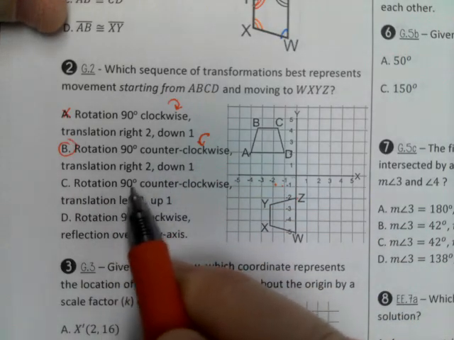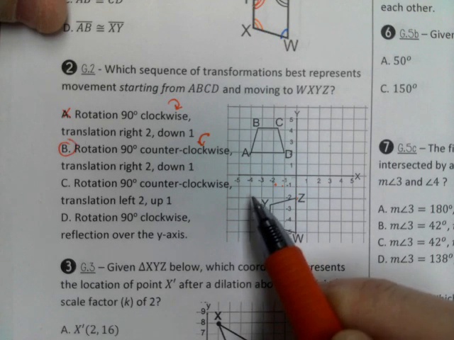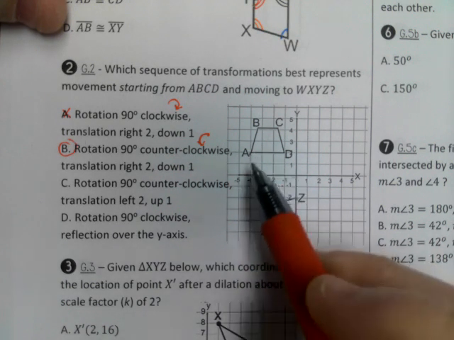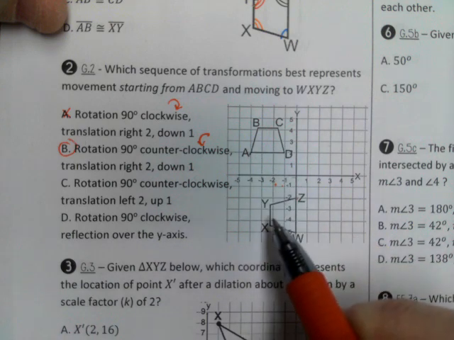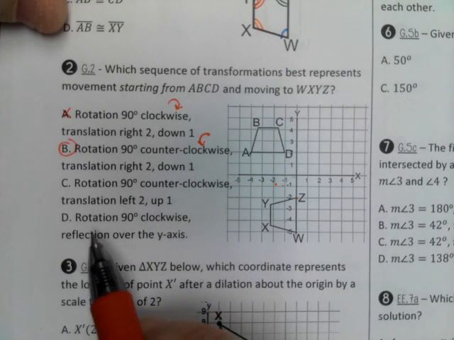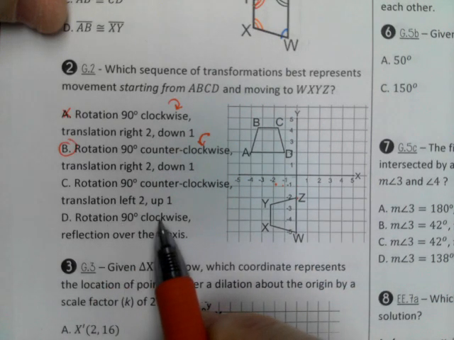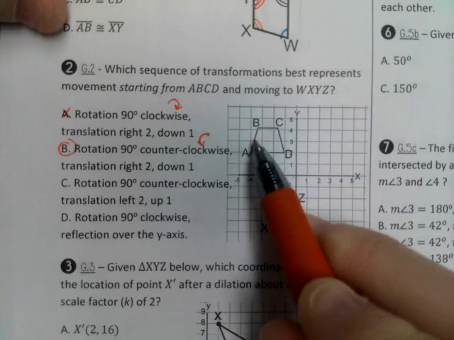If we tried other ones, counterclockwise and went left 2, up 1, not going to work for that one because that A at negative 4, 2 is going to be at negative 2, 4, and then left 2, up 1 doesn't transform it to another point on that one. Rotating it 90 degrees clockwise would rotate it back here, and then flipping it over the y-axis would be putting it right back in that space.